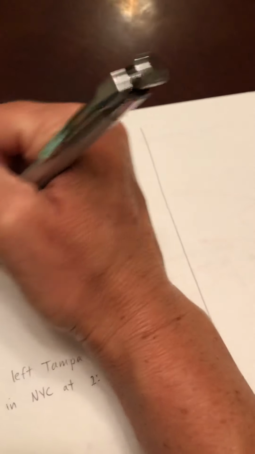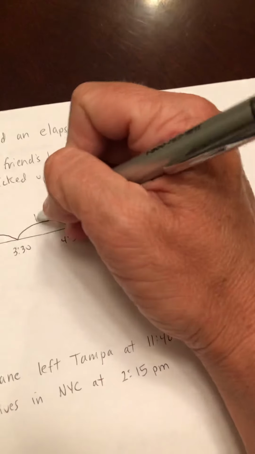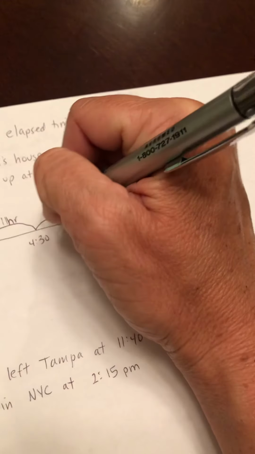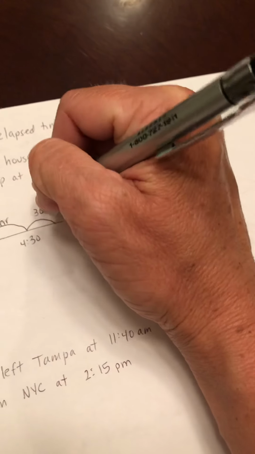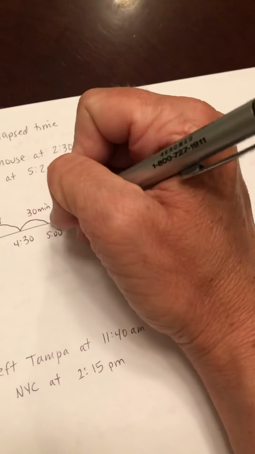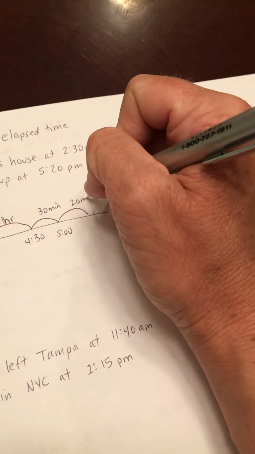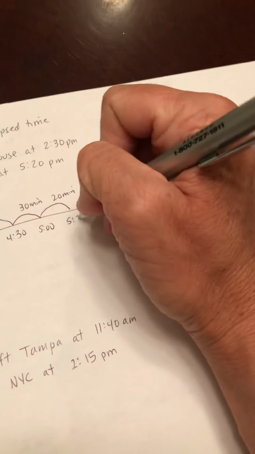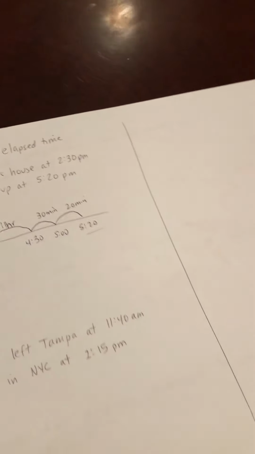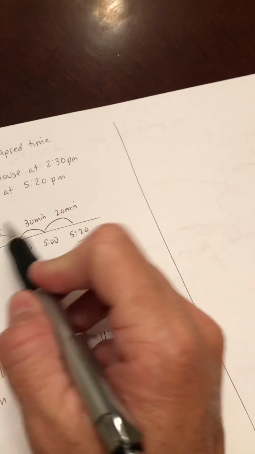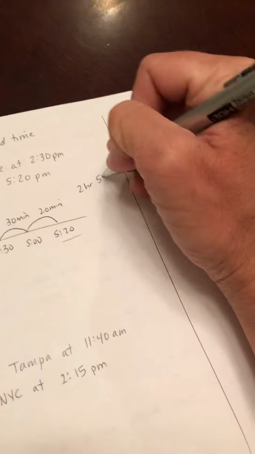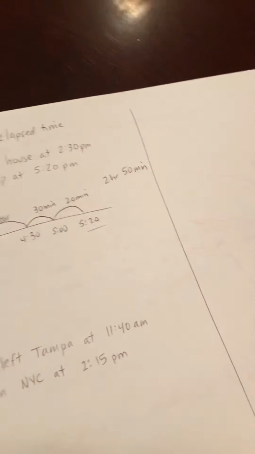that took me 1 hour to get to 3:30. Took me another hour to get to 4:30. I need to go to 5:20. I'm going to count on 30 minutes, which will get me to 5 o'clock. And I need to go to 5:20, so I'm going to count on another 20 minutes to get to 5:20. So here's my starting time, here's my ending time. How much time passed? 2 hours. And 30 plus 20 is 50 minutes.